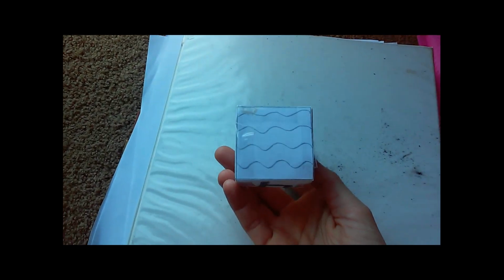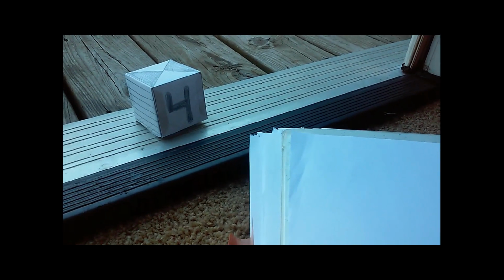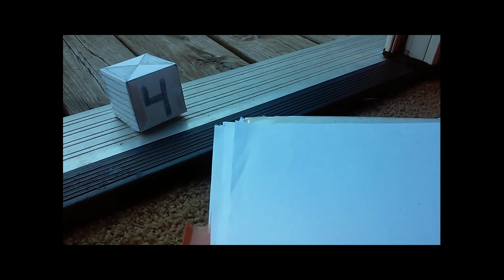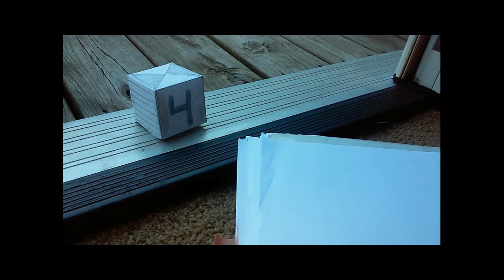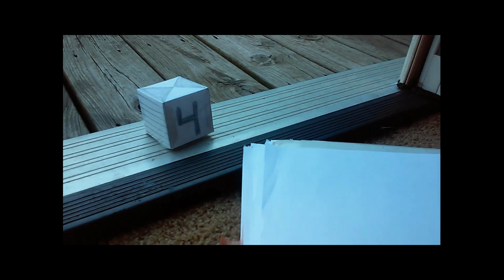Okay, so the rest of this box is finished, and I've taped all of the sides together. Okay, so now comes the interesting part. This is where we're going to set your little box anywhere you want to set it, and we're going to draw it, okay, just the way we see it.